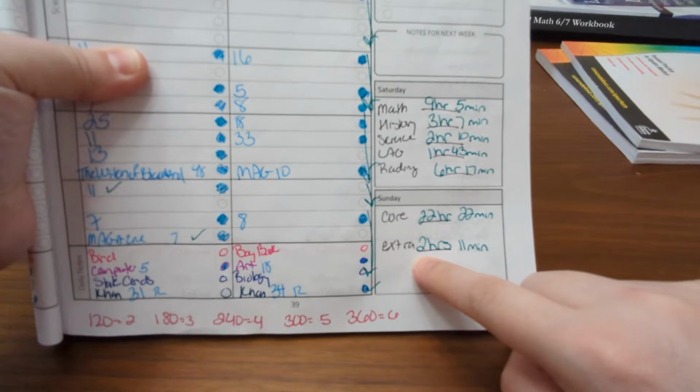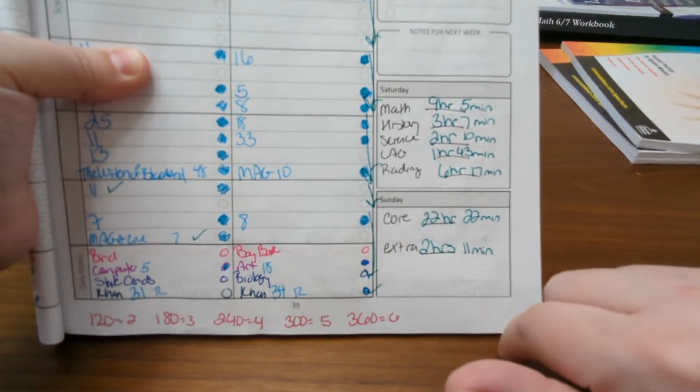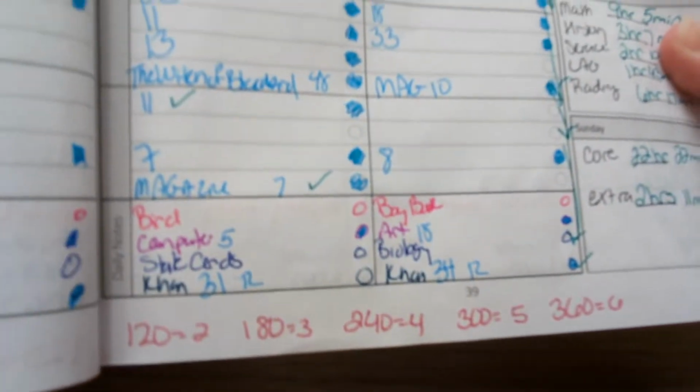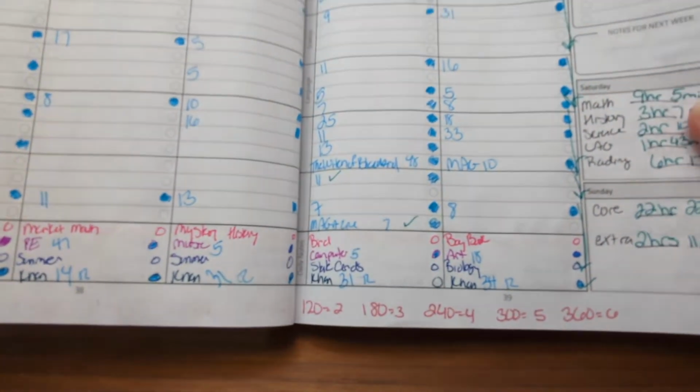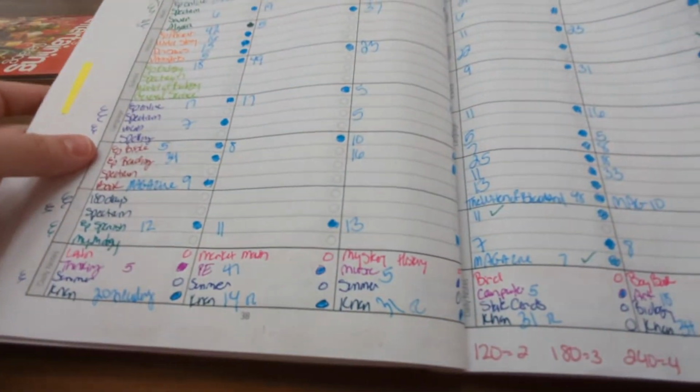Now extra is anything that's not core. So that would be art, computer, Spanish, music, PE, thinking, that sort of thing. And I'll go through this a little bit more detailed.